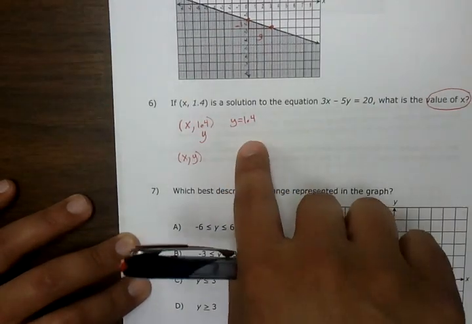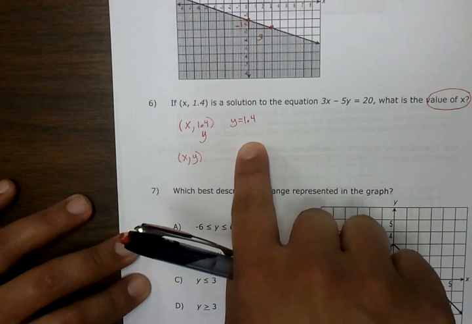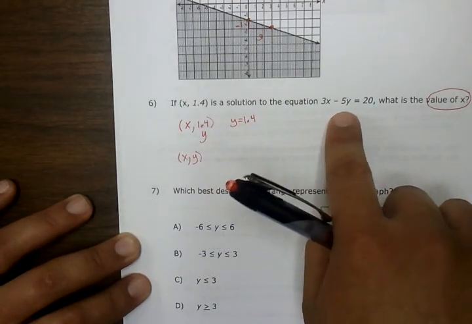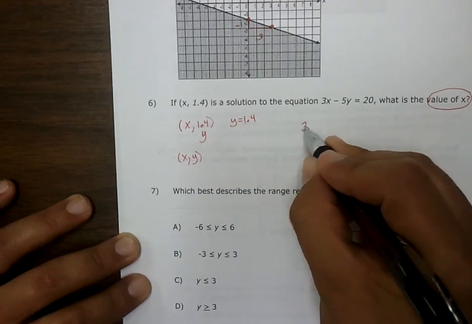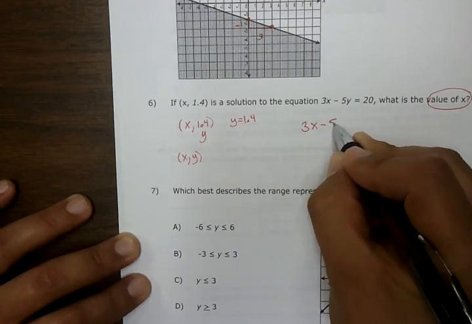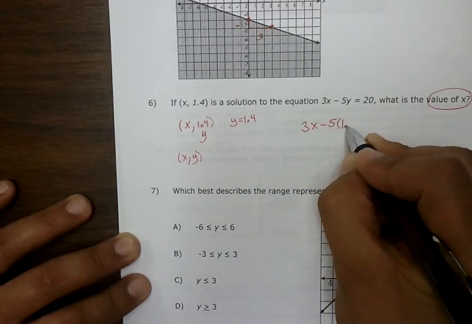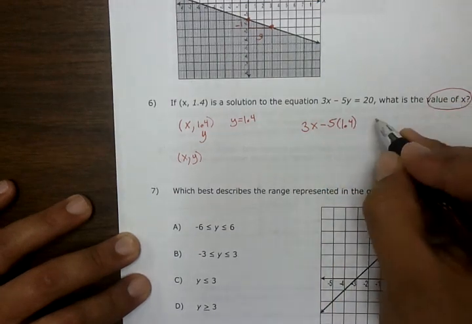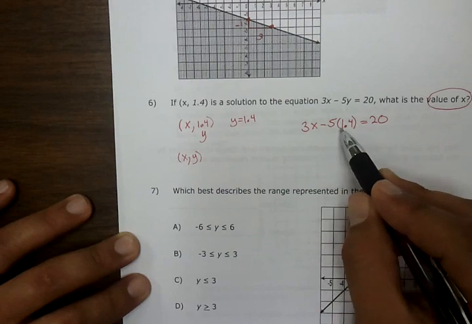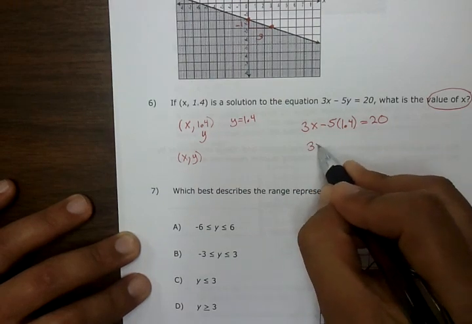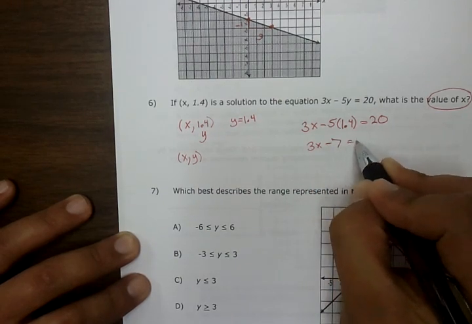Now, we use this information to our advantage because we want to get down to the solution by placing that in here and then solving for x. So we do this: 3x minus 5, and instead of writing y, we write 1.4. You multiply. What is -5 times 1.4? You realize it's -7.